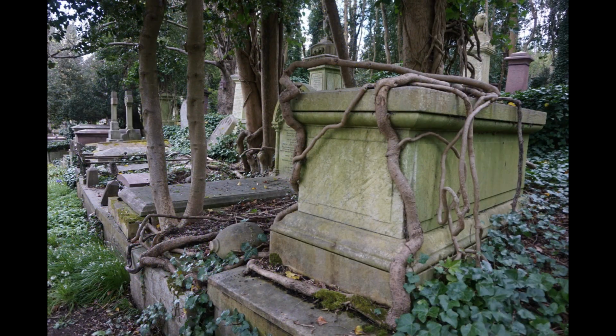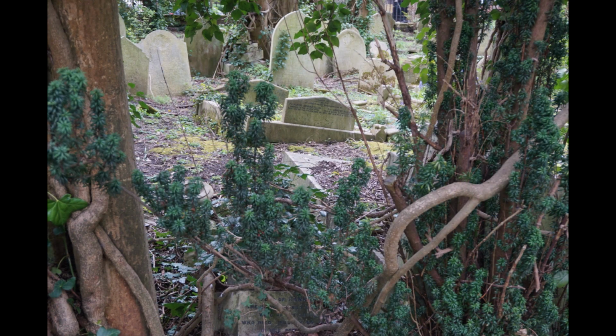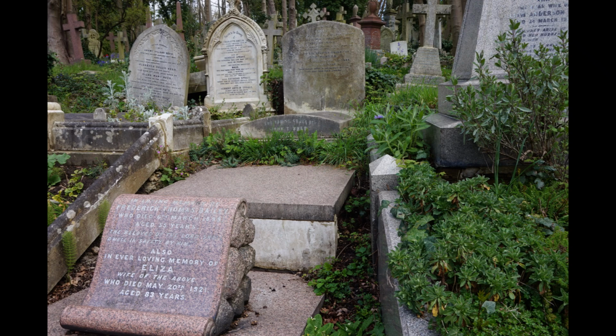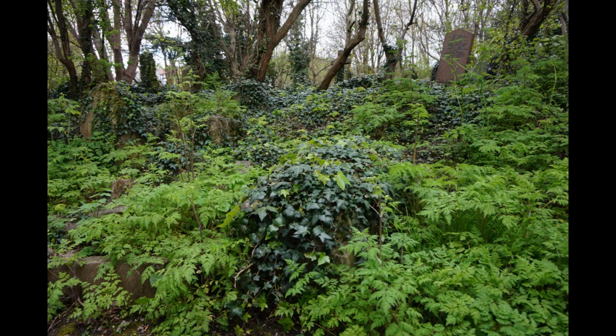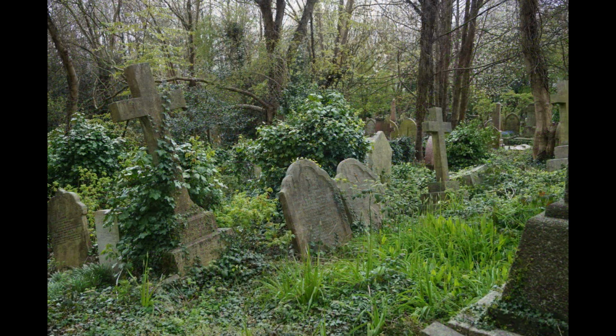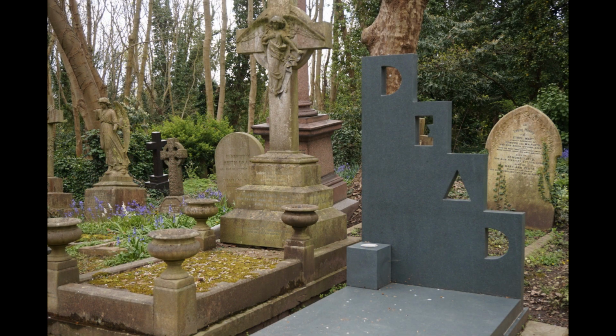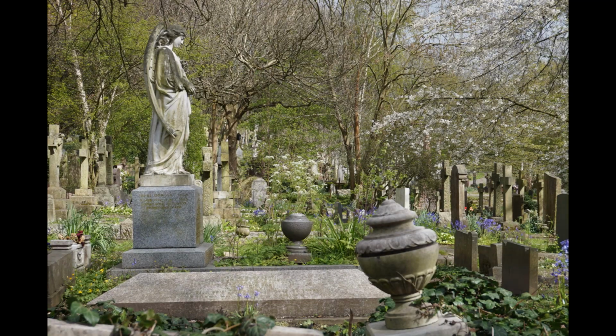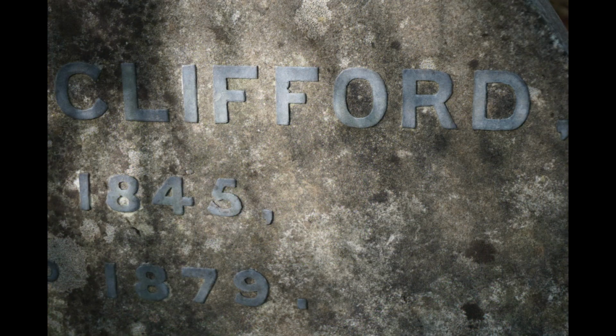Having opened in the 1830s, it went through a long period of decline in the mid-1900s, a time when nature almost completely reclaimed it. It's now cared for by the Friends of Highgate. It has become a functioning cemetery again and also serves as a nature preserve. But back to my stated purpose of finding Clifford's grave.